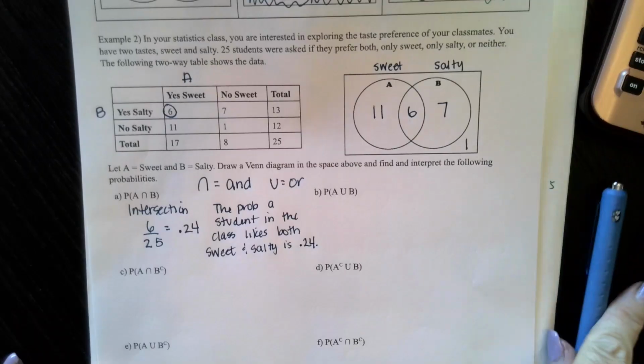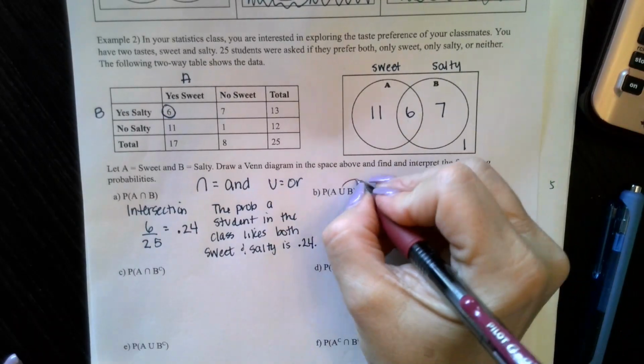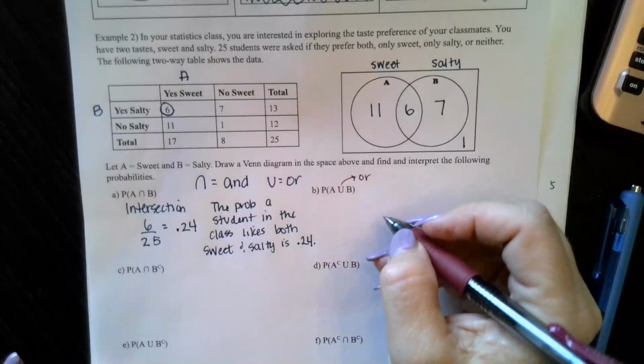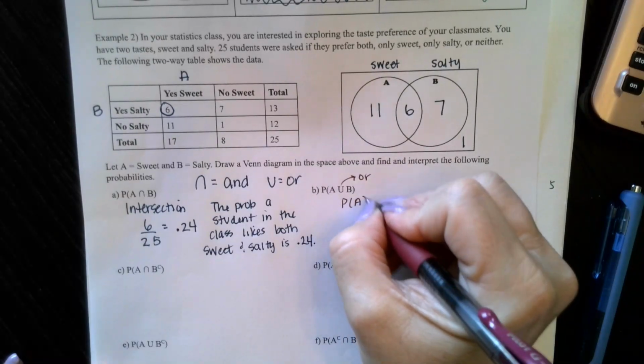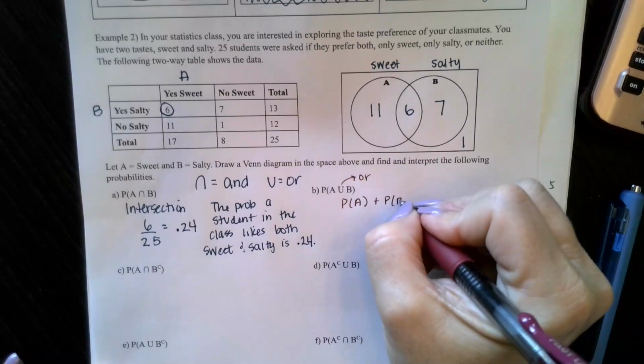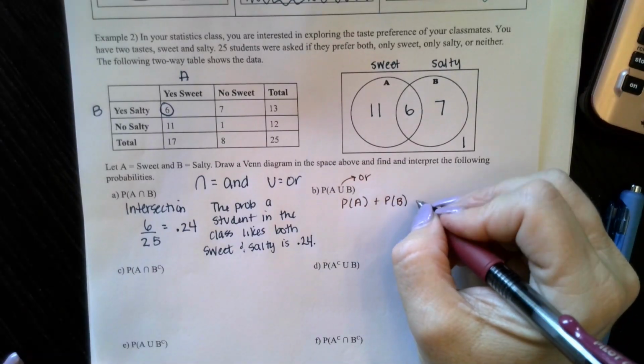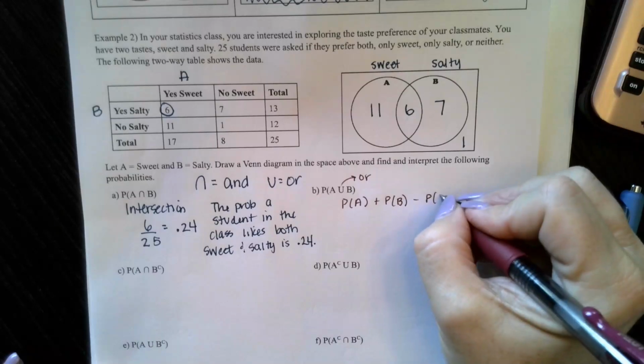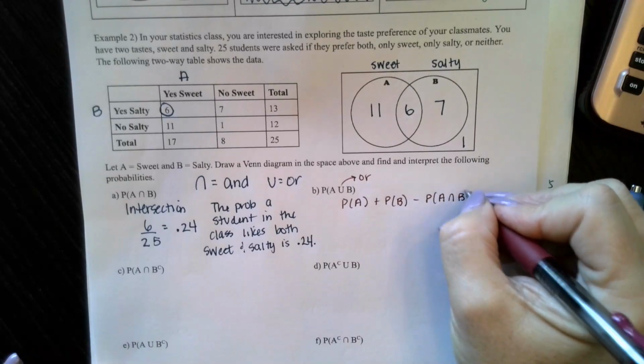Okay? All right. This one is an or. So we know our formula for an or is going to be the probability of A plus the probability of B minus the probability of A and B.